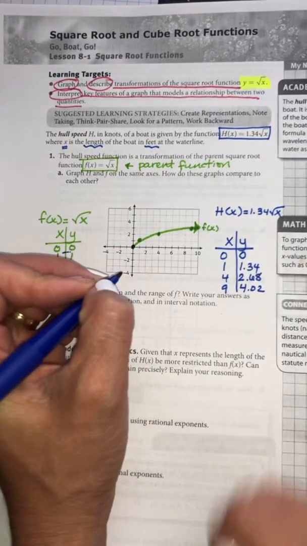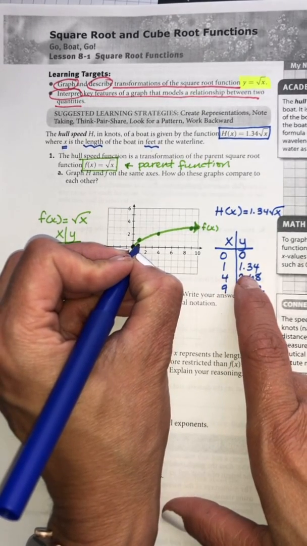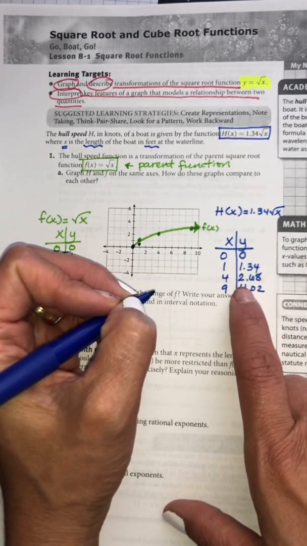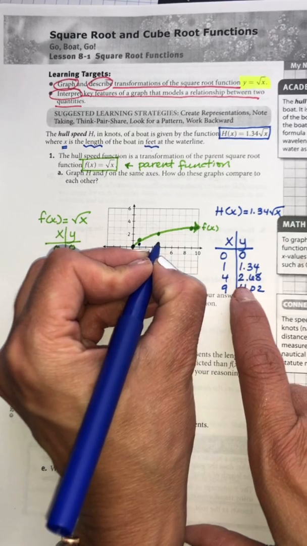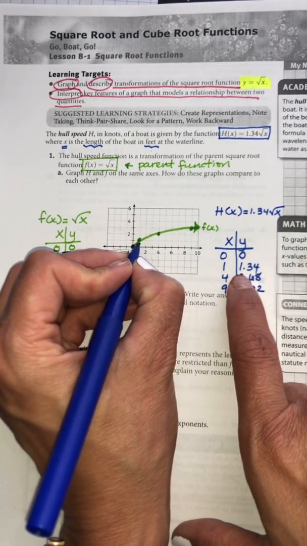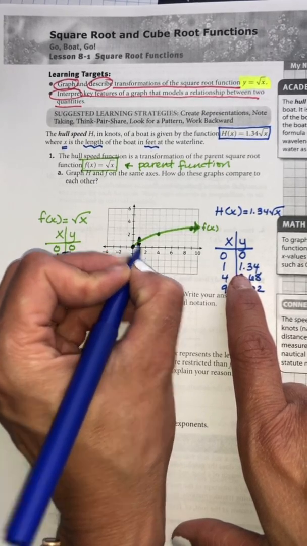All right, so (0, 0). (1, 1.34) would be a little bit less than the halfway mark. (4, 2.68), so 2, oops, I went too low on this one. Sorry, 1.34. I only went to 0.34, so 1.34 would be about right here. I cross out that point.